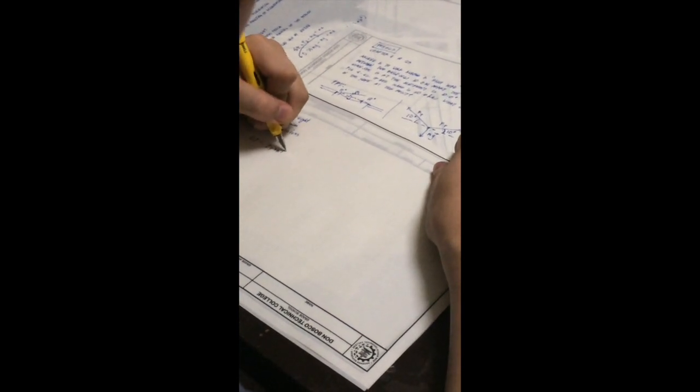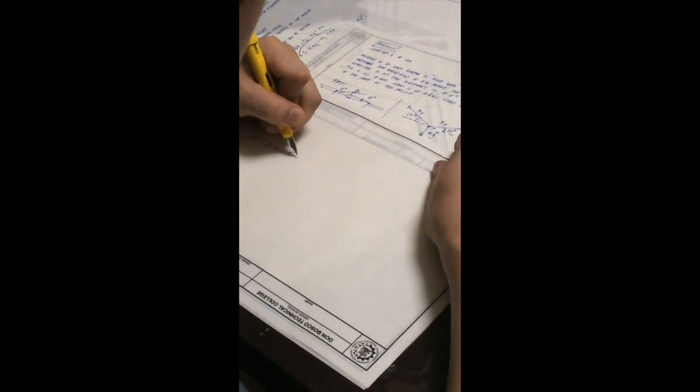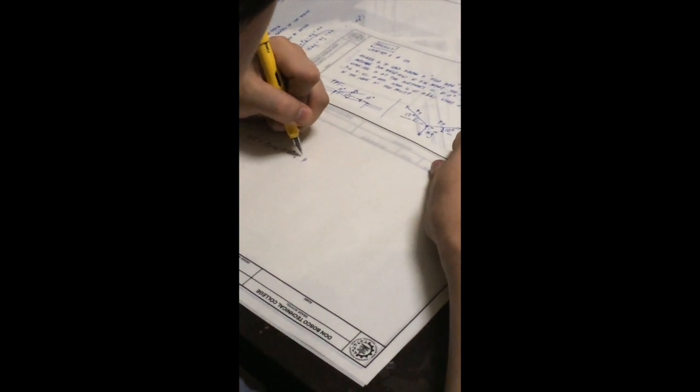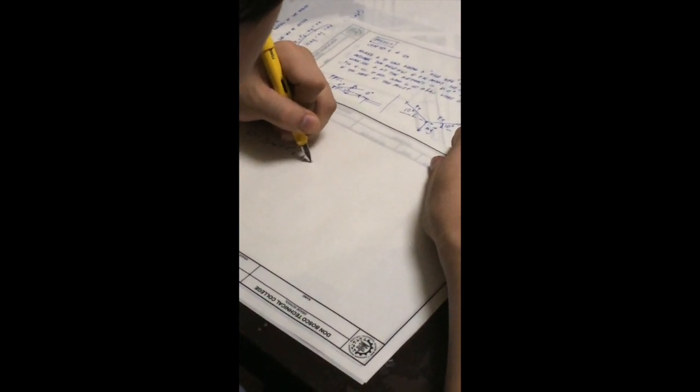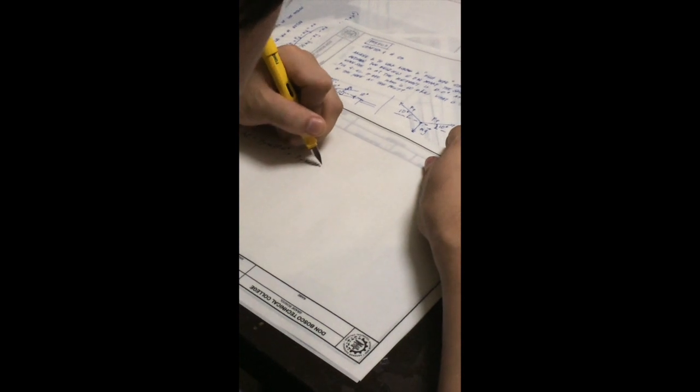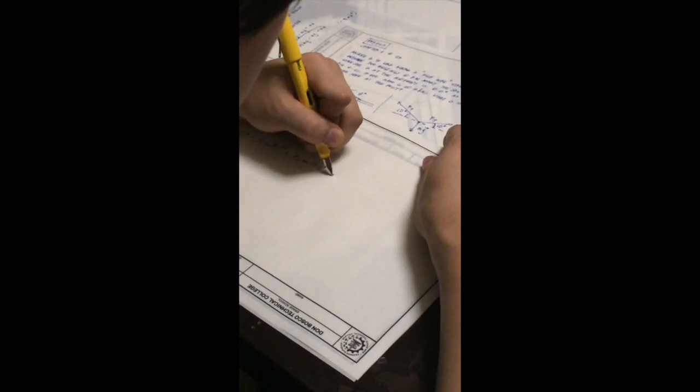So we have the formula ΣF is equal to the tensional force times sine 10 degrees plus the tensional force times sine 10 degrees again, minus the mass due to gravity, which is equal to 0.